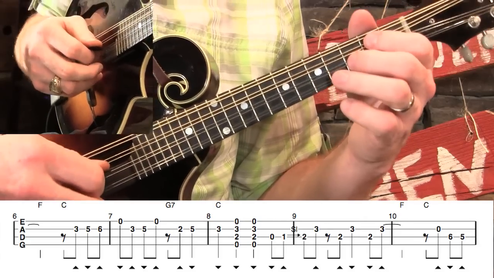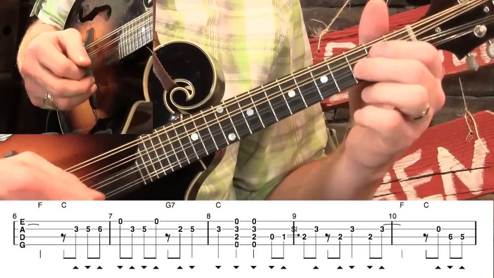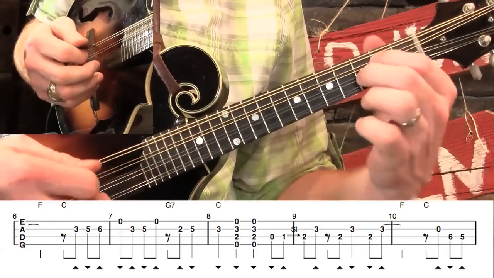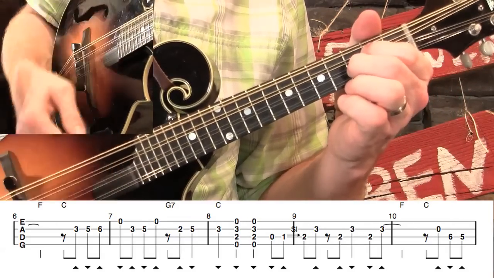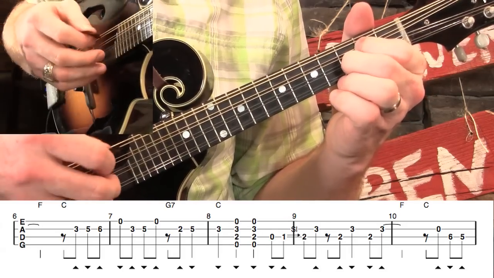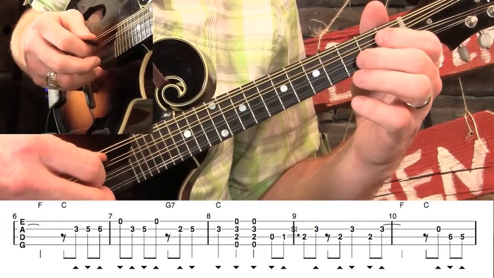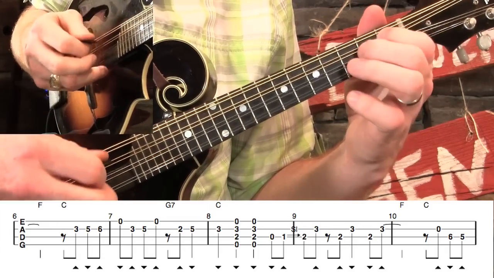Measure 8, we start out with 3 quarter notes. The first one's just that C note, that 3rd fret of the A string, and then we're going to make that open C chord, and we're going to play through all the strings on the 2nd and 3rd beat. Then on the 4th beat, we're going to start that same little familiar lick over again, going into measure 9.